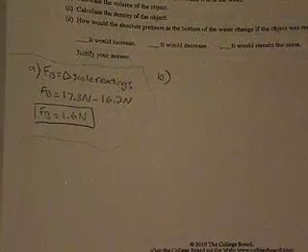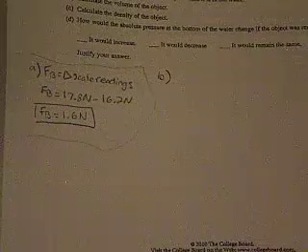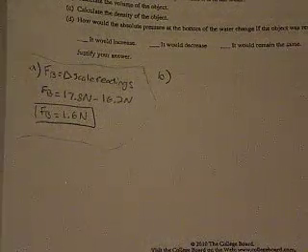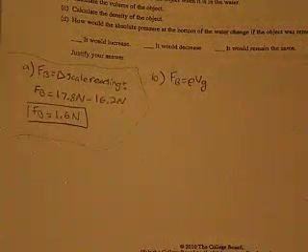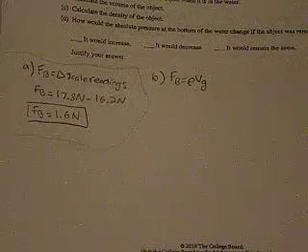Part B. Part B asks us to calculate the volume of the object. So, if you think about the formula for buoyant force, FB equals rho V g. It has volume in it. So simply, all you have to do is plug in the numbers that you already know.